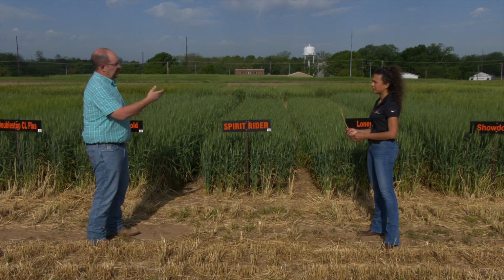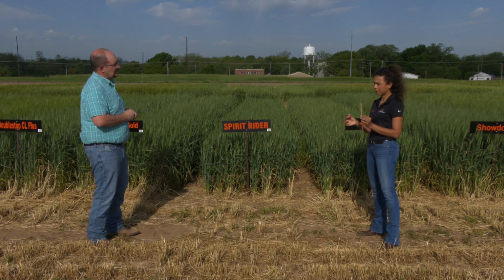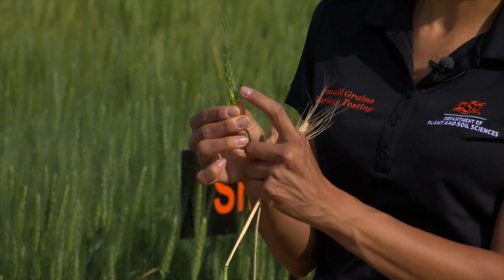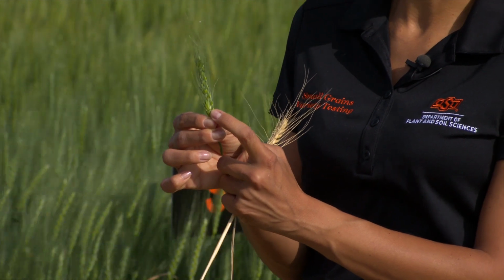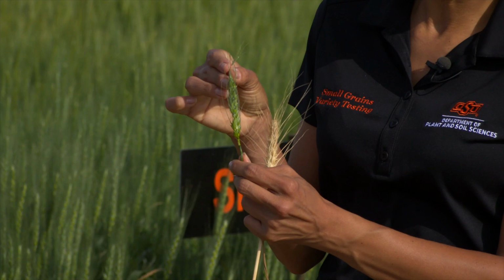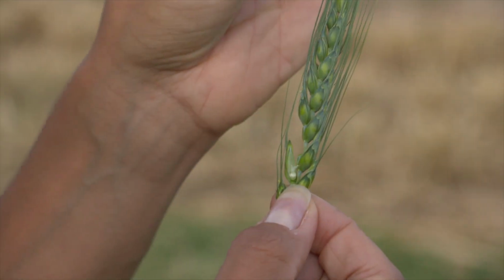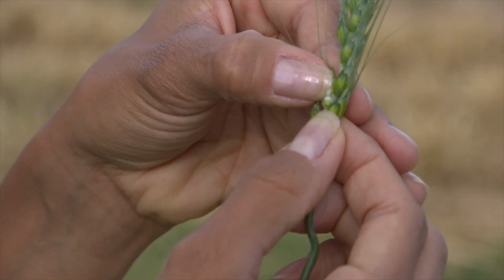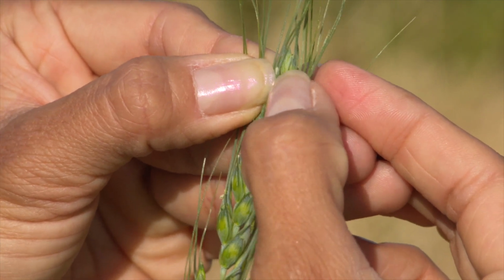Walk us through what we have there. Yeah, so here I have two different heads. Here we are seeing some white tips in the awns. This indicates that maybe the flower parts have been compromised. I really recommend that producers, if they are not sure whether their crop is suffering freeze damage, try to open up the flower and see if there is grain forming. Here I opened up one and you can see that there is grain forming.